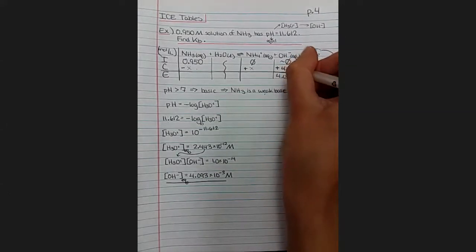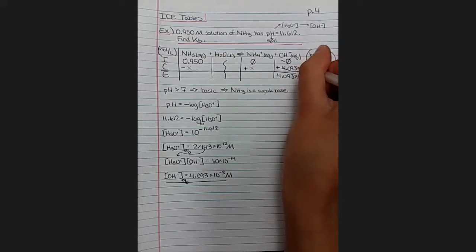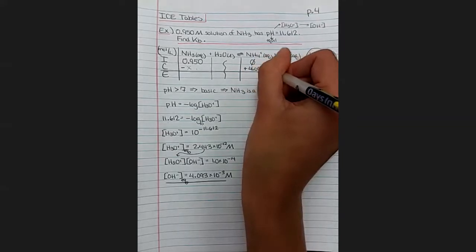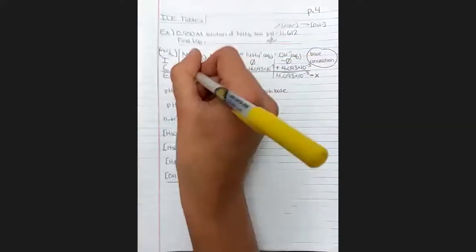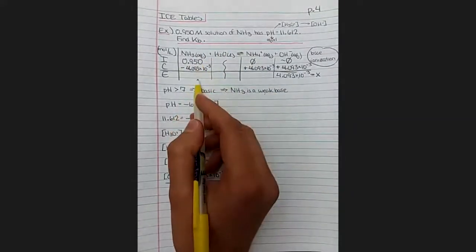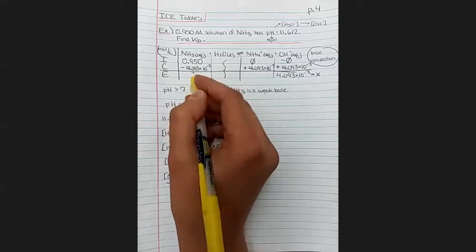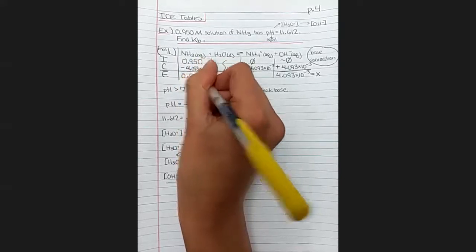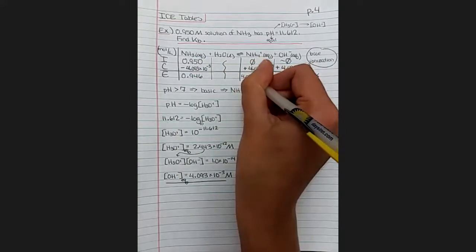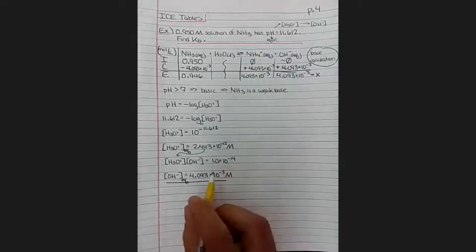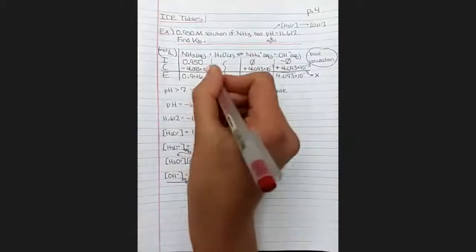So it's going to be plus 4.093 times 10 to the negative third. And also over here, because they have the same stoichiometric number, and also over here with a minus sign. Okay, and then we add down. So you may need your calculator for this one. 0.95 minus 4.093 times 10 to the negative third should be 0.946. And this one's easy. You're just adding 0. Okay, that was an awful lot of work. But we got what we wanted.